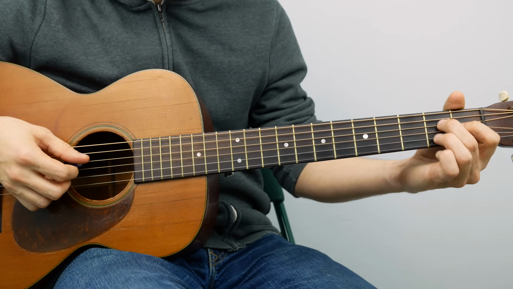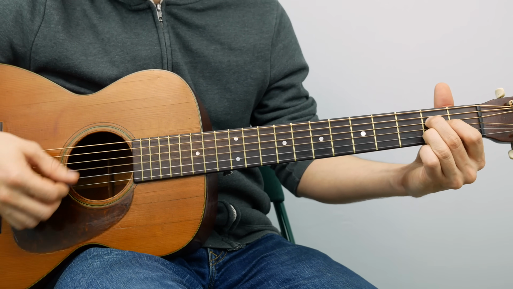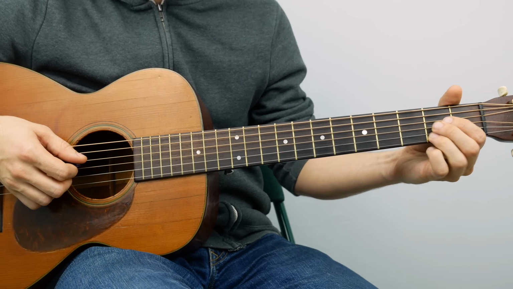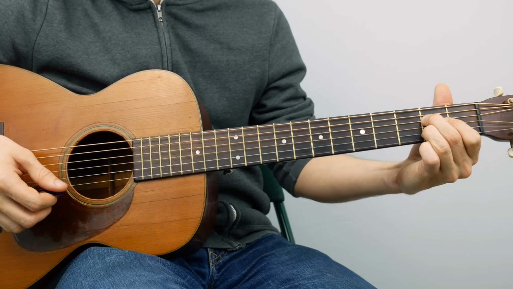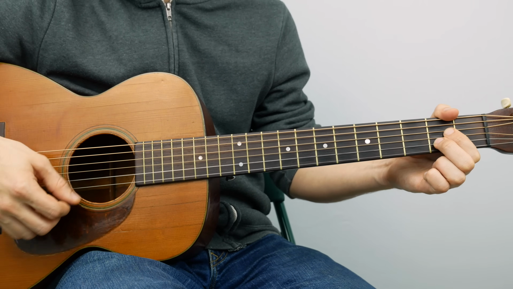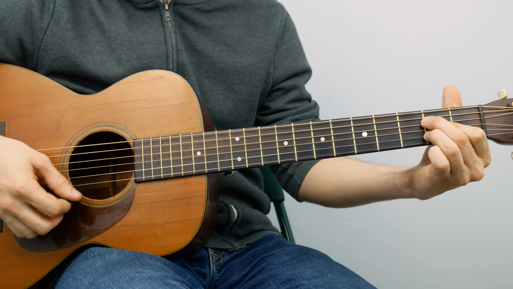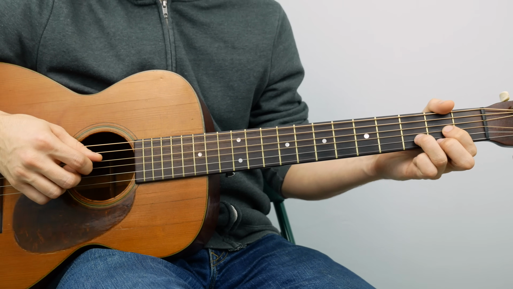I use 2 fingers. Some people will use 3 fingers. Everybody does a little different. Oops. And then back to D. So it looks like this in the key of D.